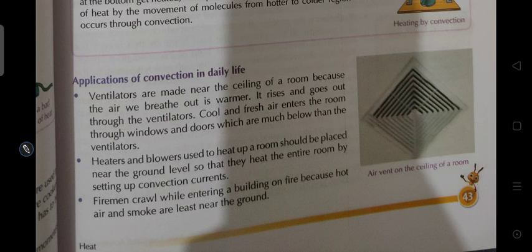Students, today we are going to start the applications of the convection method. Actually, we were discussing Chapter 4 of Class 7 Science, Heat, and in that chapter we had discussed the definition of heat, temperature, and thermometer.